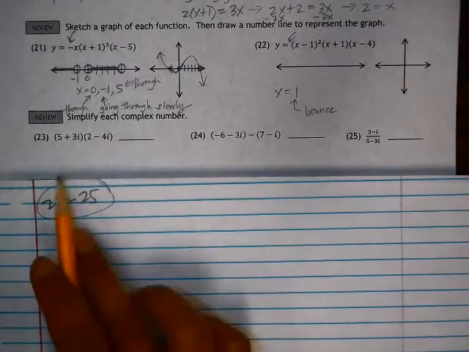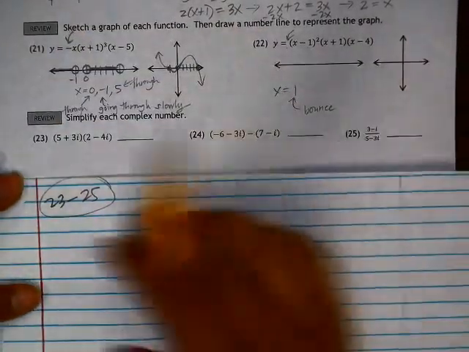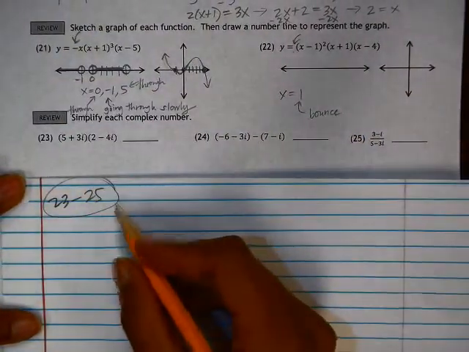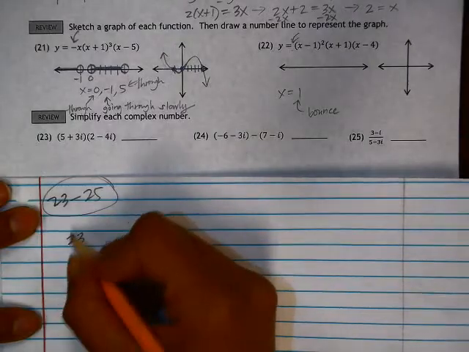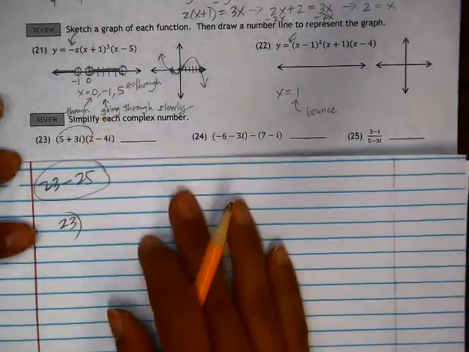Okay, simplifying complex numbers, 23 through 25. These are all complex number operations. Each one is a different operation. So 23 is multiplication. So if we multiply this, let's multiply by distribution.